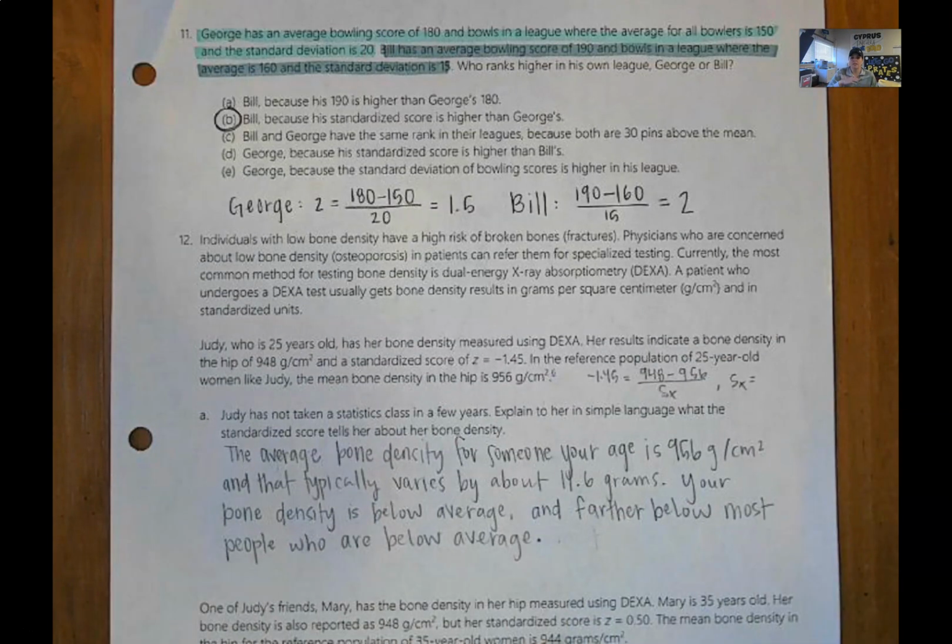So what this means is that Judy's score is below average, but she's further below than most people. So she is below average, but also further below than most people.